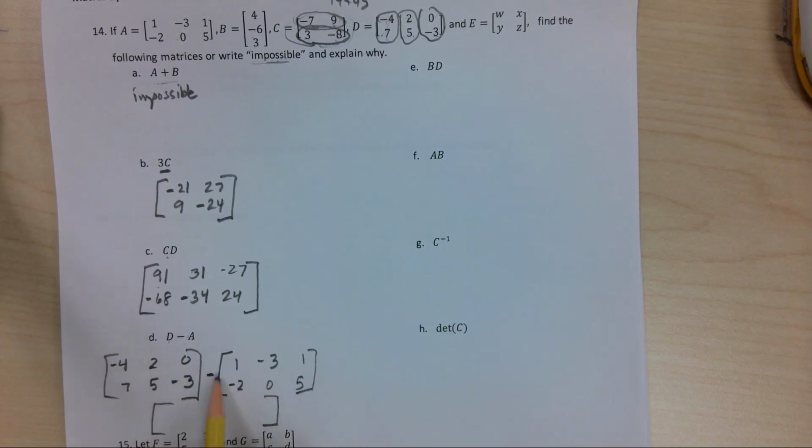What's -4 minus 1? -5. What's 2 minus -3? 2 negatives make a positive, 5. What's 0 minus 1? -1. 7 minus a -2, 9. 5 minus 0, 5. -3 minus 5 is -8.